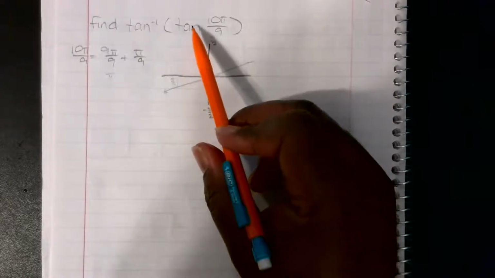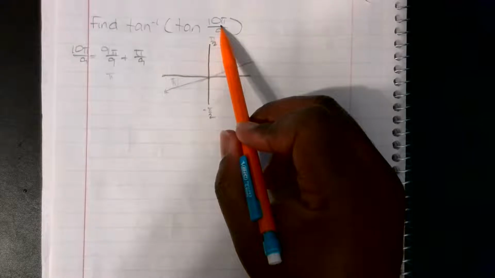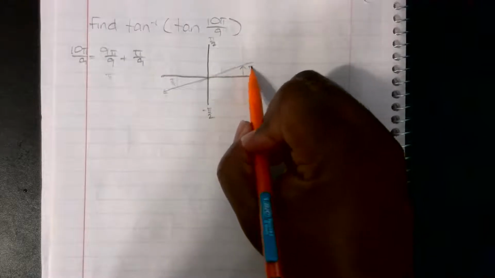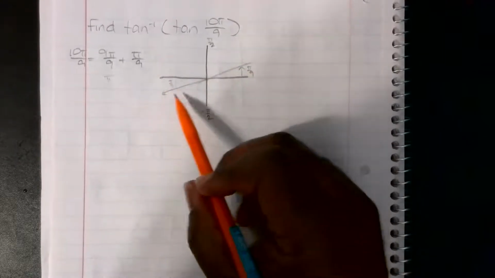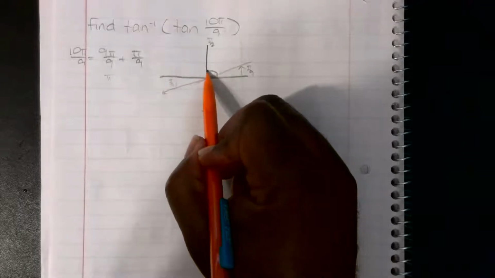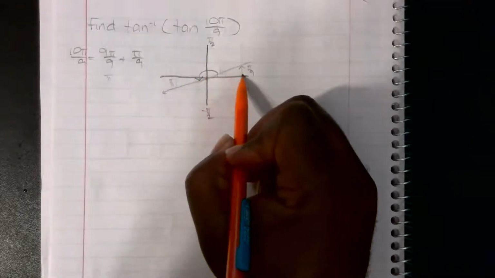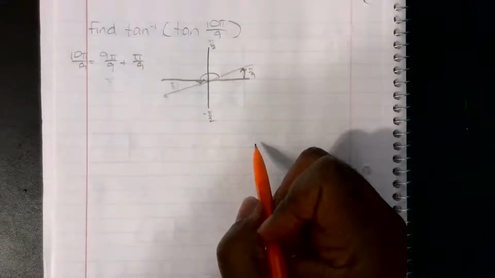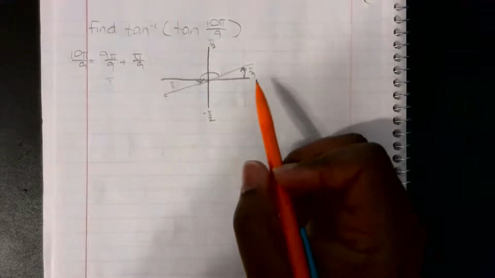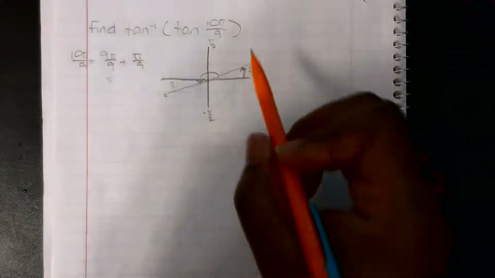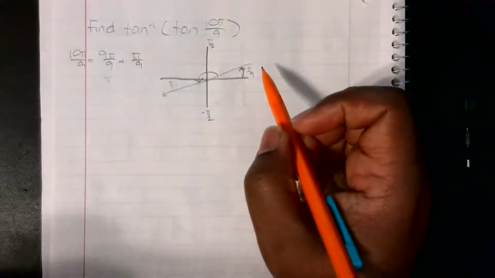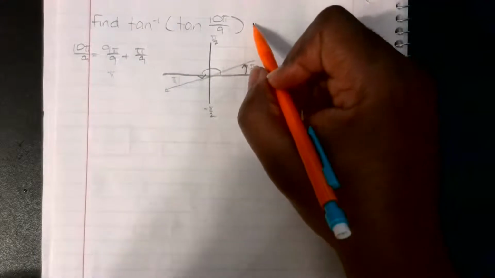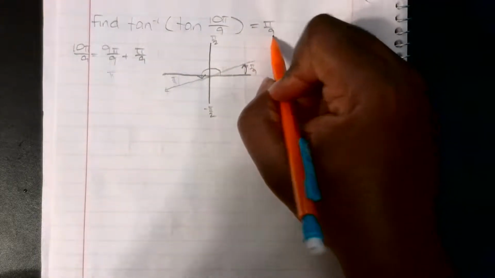We know that the arctangent of the tangent of 10 pi over 9 is the same thing as the tangent of pi over 9. The tangent of this angle and the tangent of this angle are the same thing. We don't know what that thing is, but we know it's the same thing. So if I take the arctan of this, whatever the tangent of this angle is, when I take the arctangent of it, then I get pi over 9.